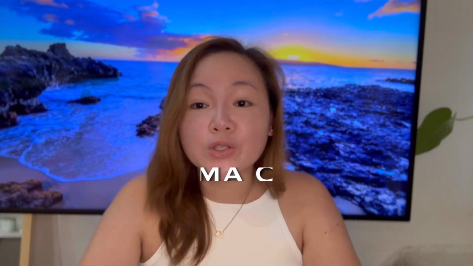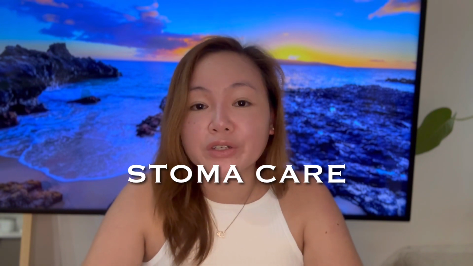So we are down to our last two common procedures that the nurses perform in a care home setting. And that is stoma care. Yes, we do encounter residents that have a colostomy. So we do stoma bag change. I encountered this procedure when I was working in Northern Ireland. It was a good experience for me since I had never done that procedure before.